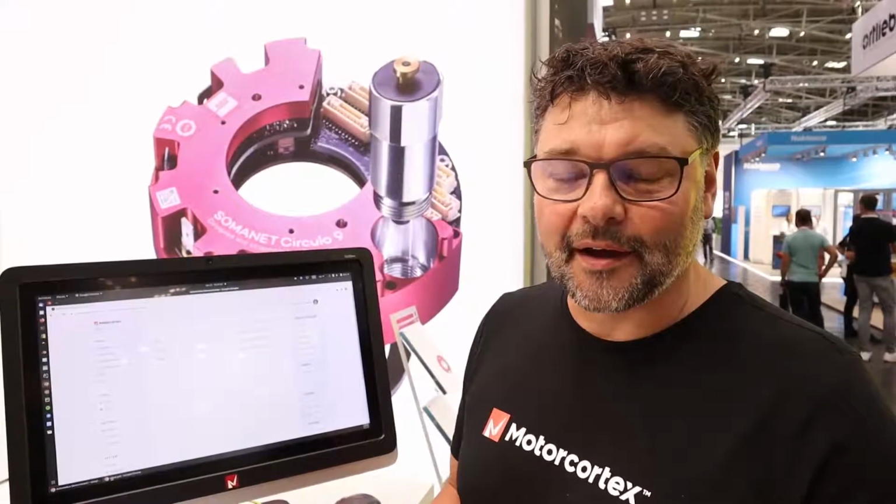All the tools of MOTORCORTEX live in the cloud. We have tools for EtherCAT management. We have tools for user interface creation and deployment. We have tools for configuration management, and we have tools for data analysis. And if you want, I can show you a little bit of these tools.